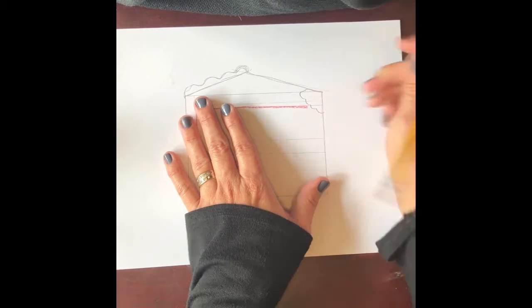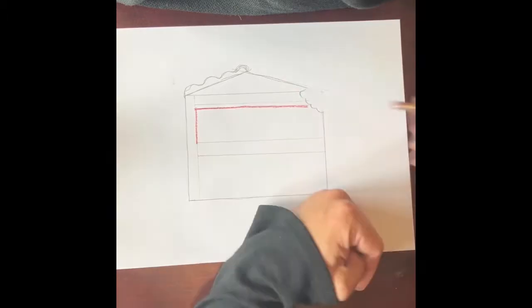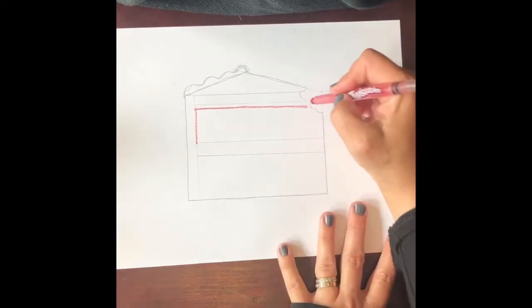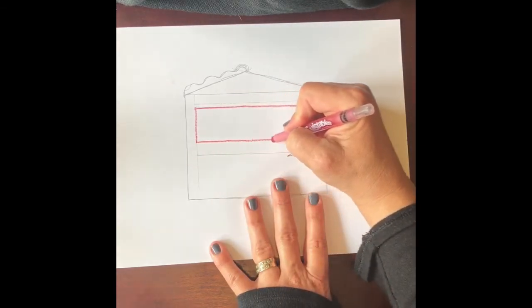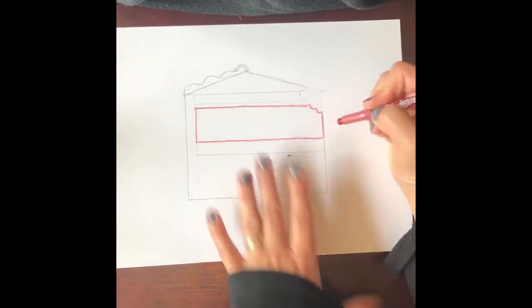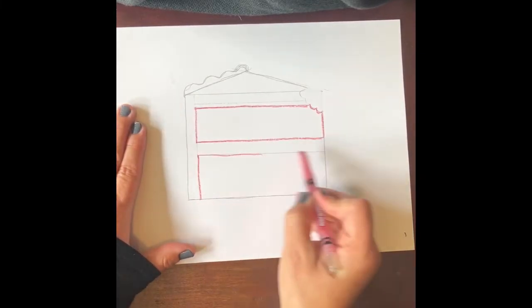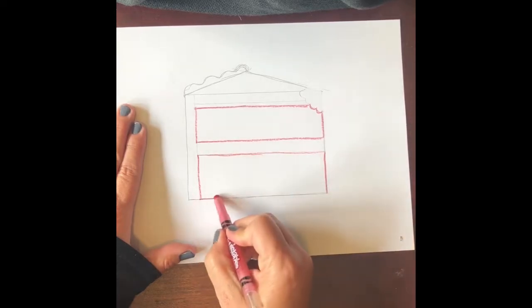I'm going to pretend like there's a bite taken out of my cake. So you can change your mind in the middle of things. That's why it's best to start with a pencil. Do you see how I made it look like there is a bite taken out of it? Great. Now go ahead and trace that in pink. That is going to be the top part of your cake. And then this part is going to be the bottom part of your cake.